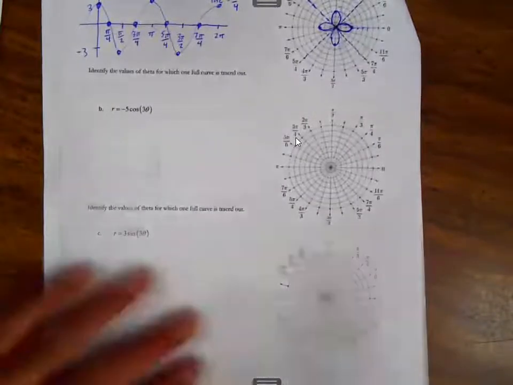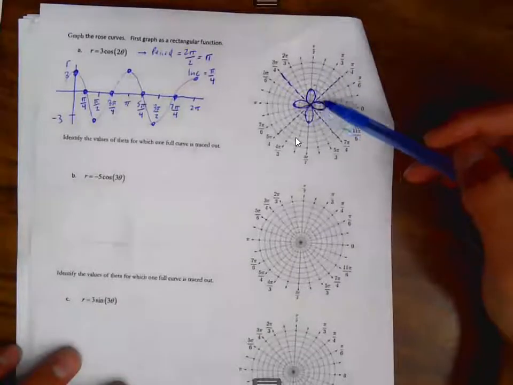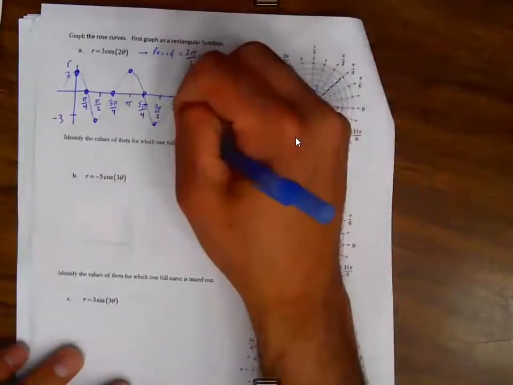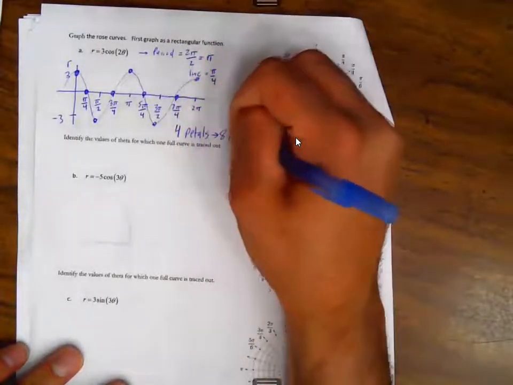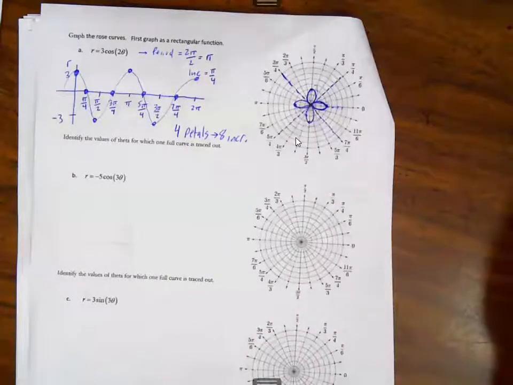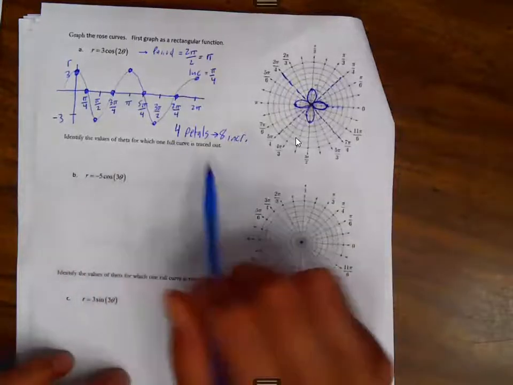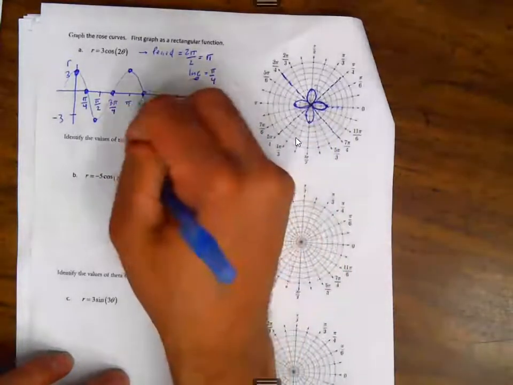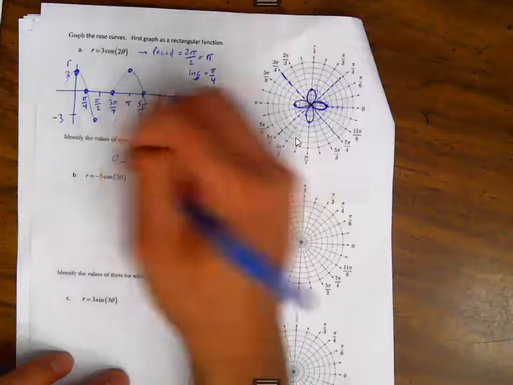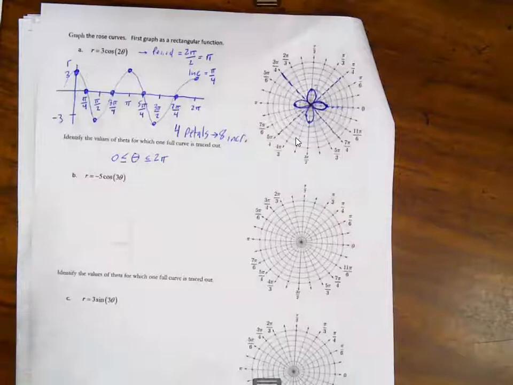So now let's do another one. Oh wait, let's write these things in because these are important. So notice how this had 4 petals and it took us 8 increments. So 4 petals, 8 increments. All right. So now identify the values of theta. So this got traced out completely after 2 pi. So we're from theta from 0 to 2 pi. And later on, we'll look at these and we'll find a pattern and then we'll see if we can use that going forward.